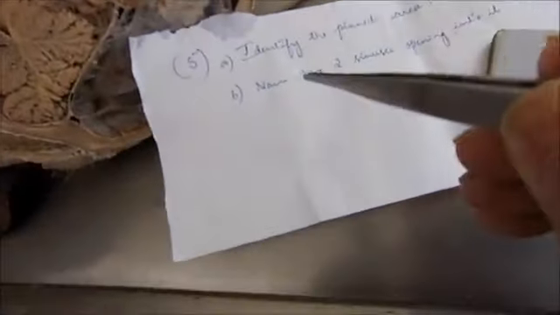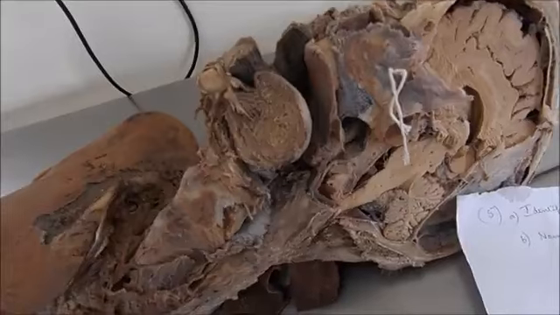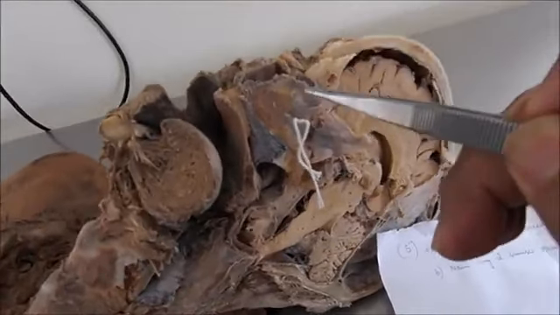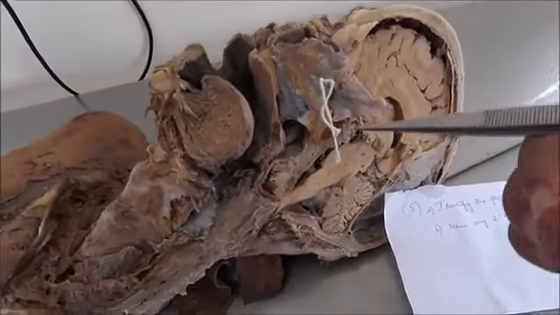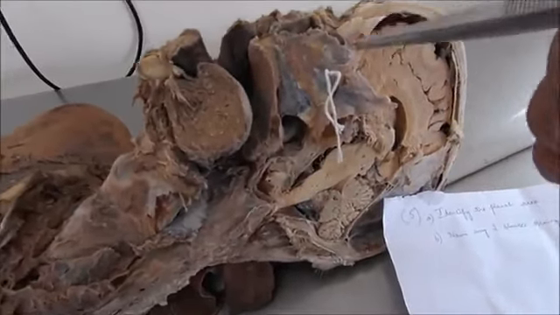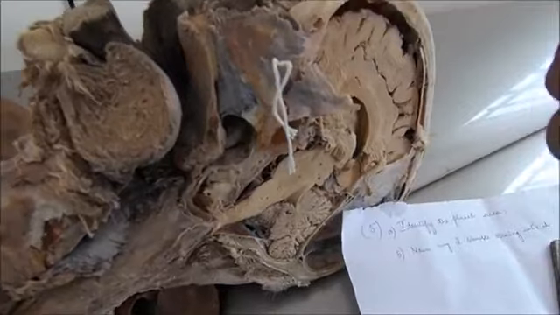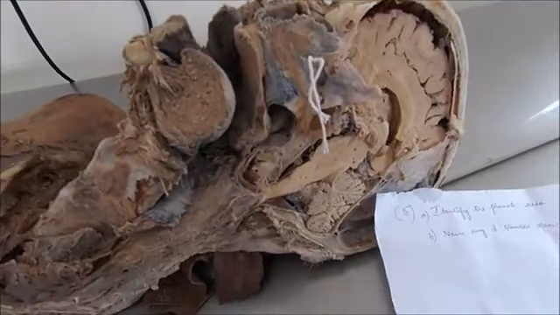Spotter 2: identify the pinned area and which sinus is opening. This is the nasal cavity. You've got your hiatus semilunaris, with the frontal, middle ethmoidal air sinuses opening there. The maxillary sinus opens in this particular region. It's not clearly seen, but this is what the spotter is here.